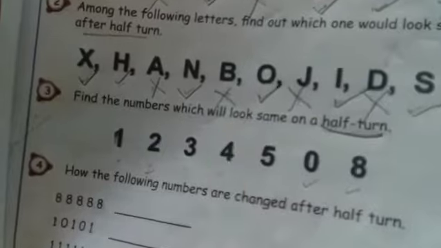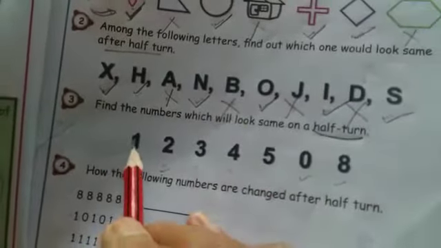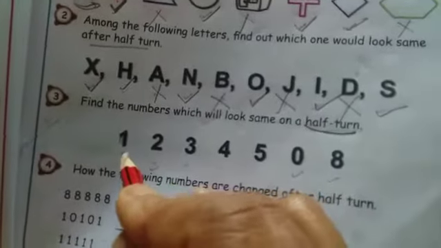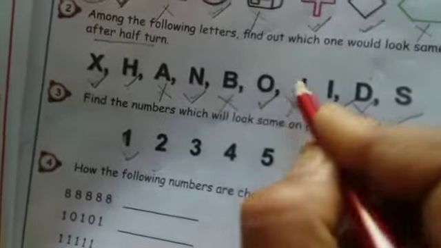Now let us do it without this circle. Half turn means you turn it upside down. Just imagine you are turning 1 upside down. 1 is like this, you are turning it upside down. Will there be any change? 1 will remain as 1 only, just like the letter I.